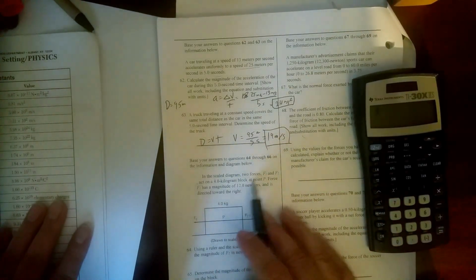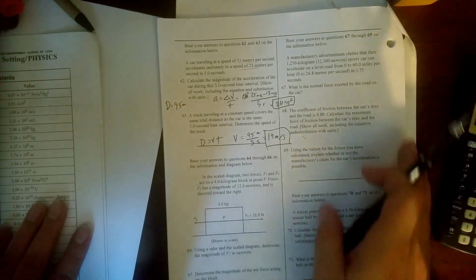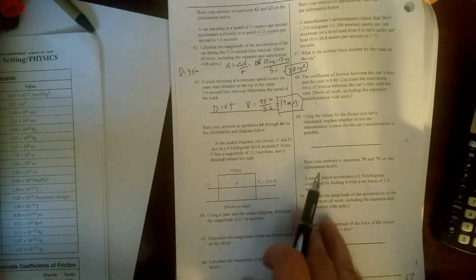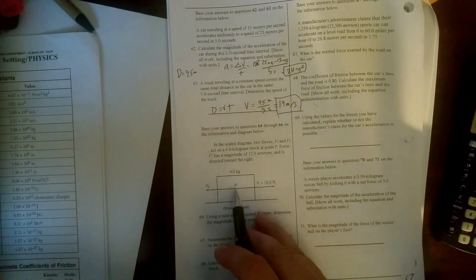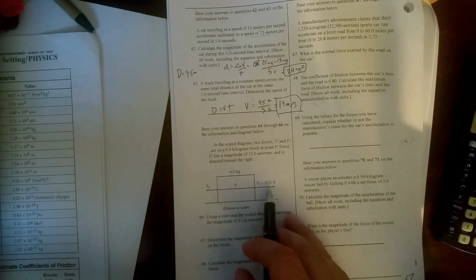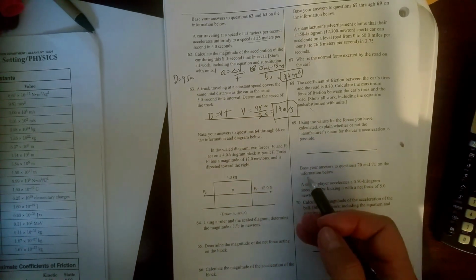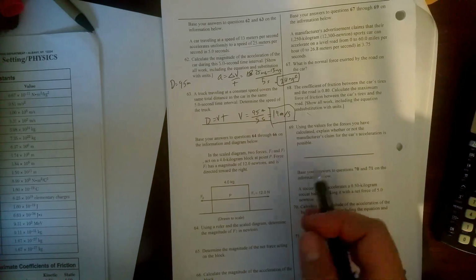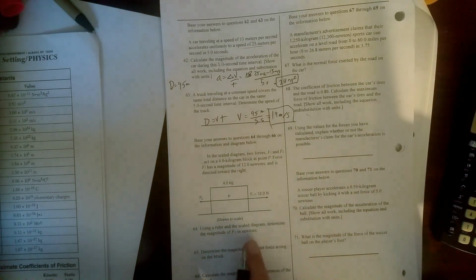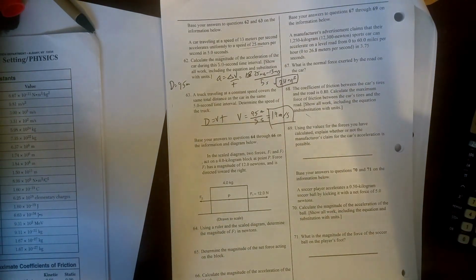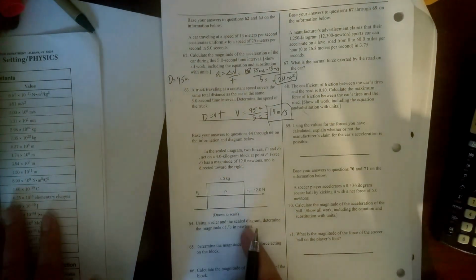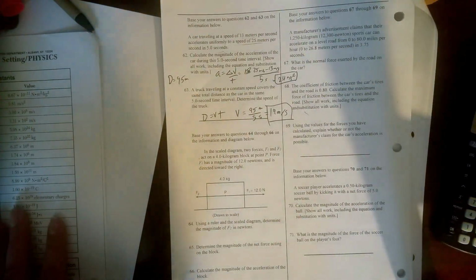Okay, scale diagram. Two forces, F1 and F2, act on a 4 kilogram block at point P. Force 1 has 12 newtons and is directed to the right. Determine the magnitude of F2 in newtons using a scale. So scale diagram. I actually need to find myself a ruler. Pause.